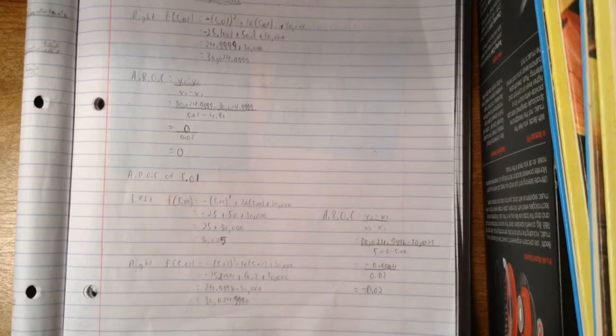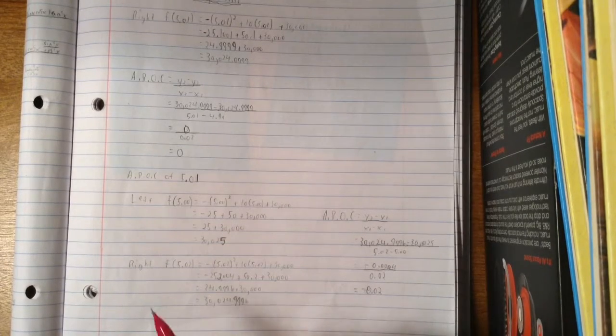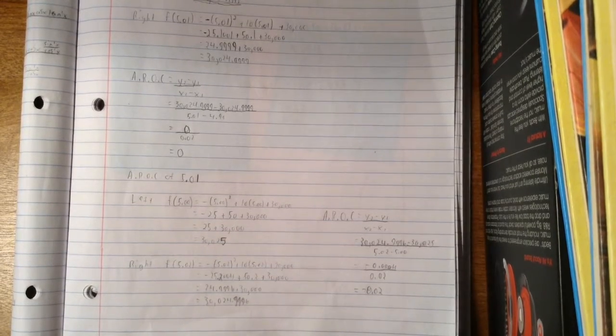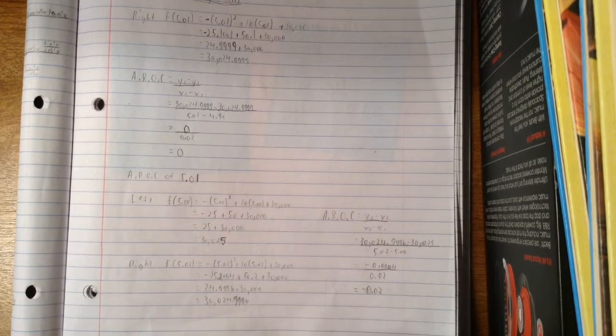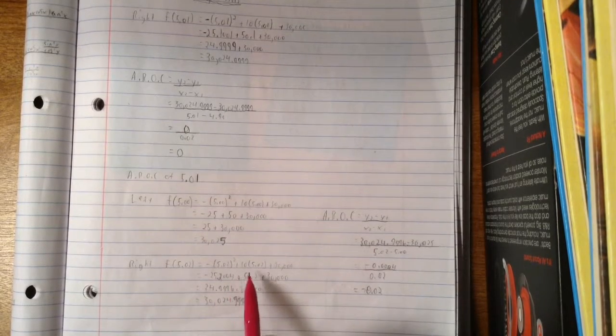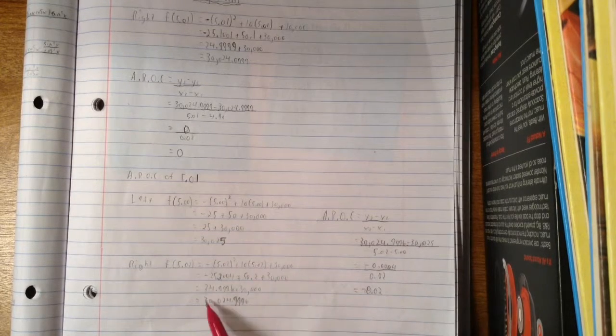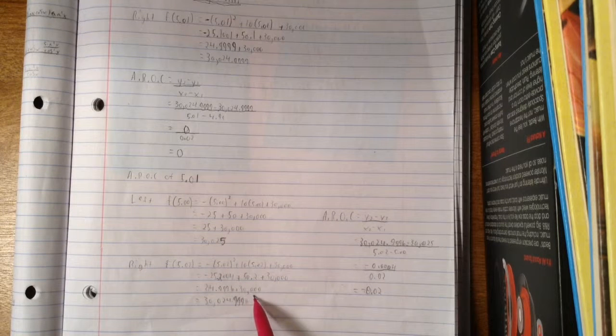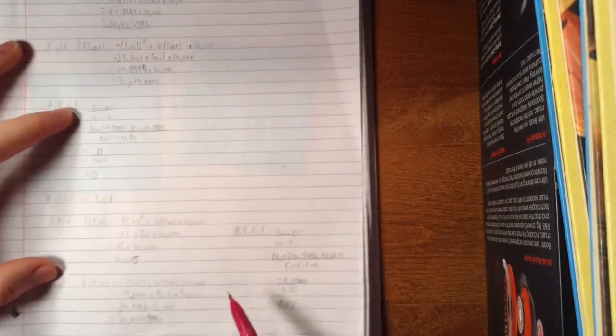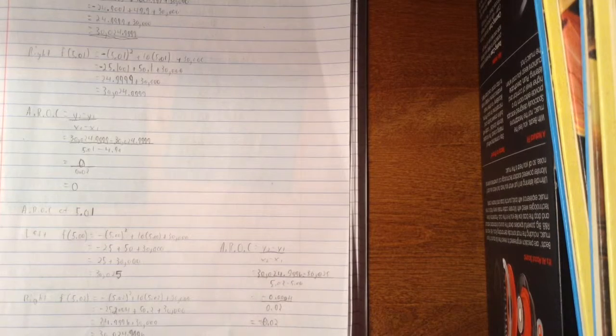Then we go 1 point to the right of it, which is going to be f of 5.02, which is going to equal negative x, which is 5.02 squared, plus 10 of x, which is 5.02, plus 30,000, and that's going to equal negative 25.2004, plus 50.2, plus 30,000. That's going to equal 24.9996 plus 30,000, which will finally be 30,024.9996.